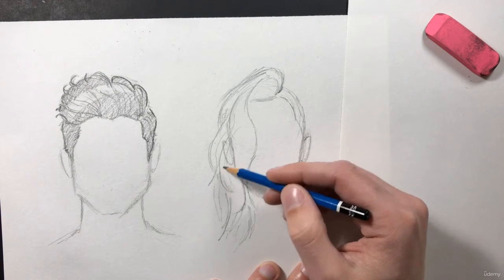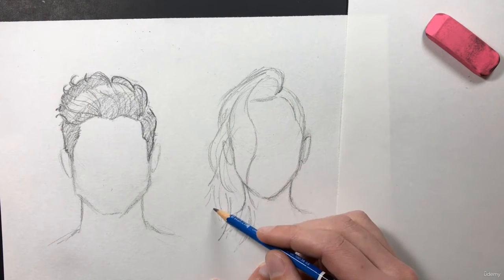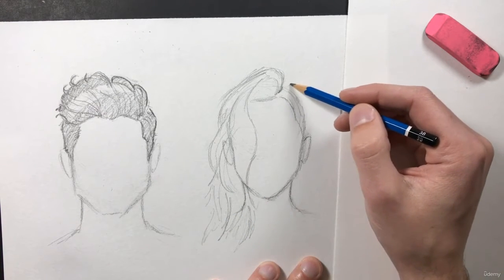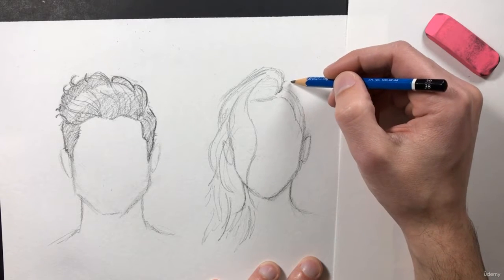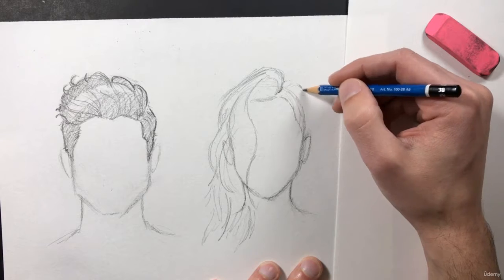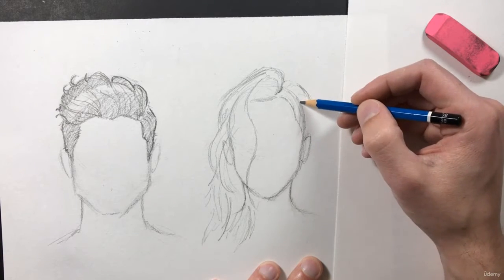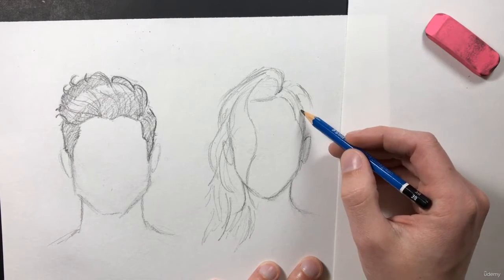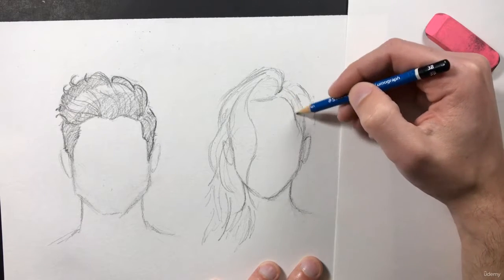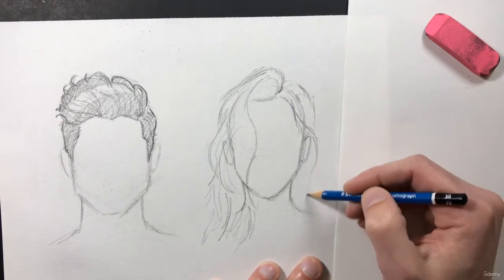All the information you need is right there on your reference, so just look at it and then draw what you see. The more hair you draw, the better you're going to get at drawing hair, and you're also going to start building up a visual library of different hairstyles. So as you can see here, her hair is coming off the shape of her head quite a bit. Go ahead and continue to add in more hair.